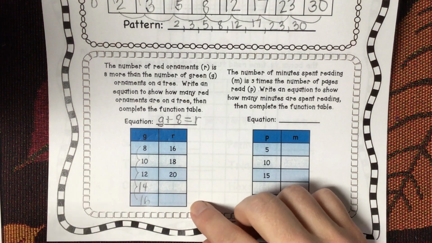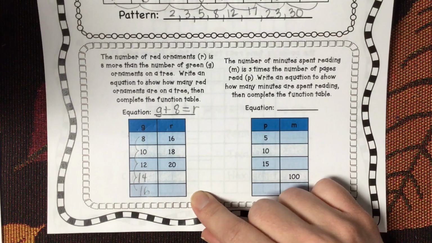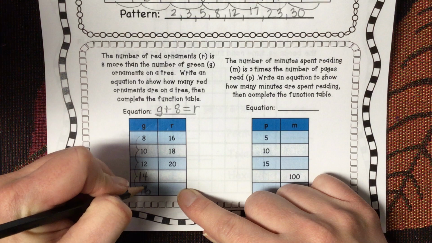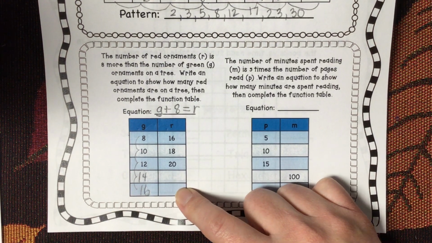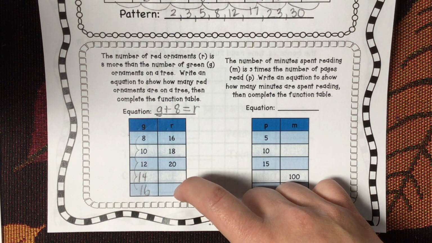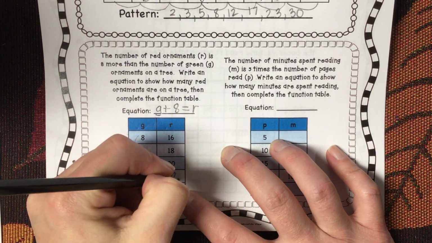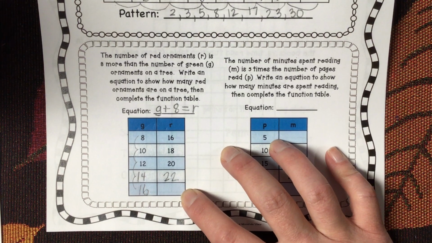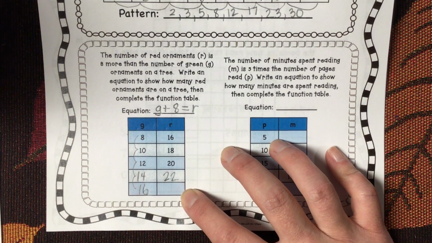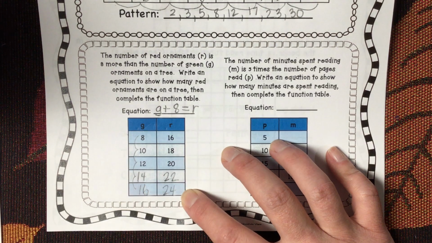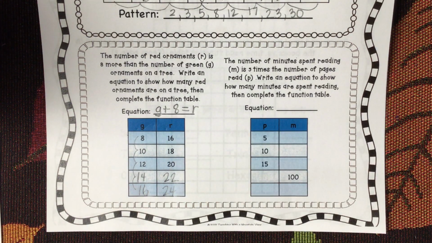It's a little hard to see that 16. All right, so let's put it into the equation. Basically, you're taking what's in the G column, you're adding 8, and it's going to give you the R. What's 14 plus 8? 22. Good. 16 plus 8? 24. Again, if you're having trouble remembering your facts, 6 plus 8 is 14, and add that 10 back in to make it 24. All right.